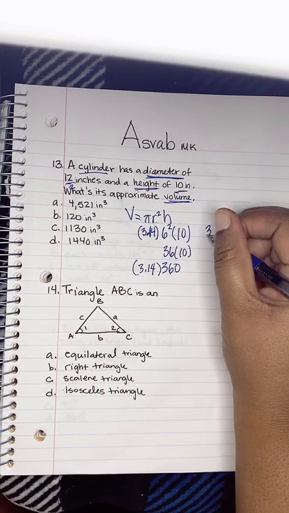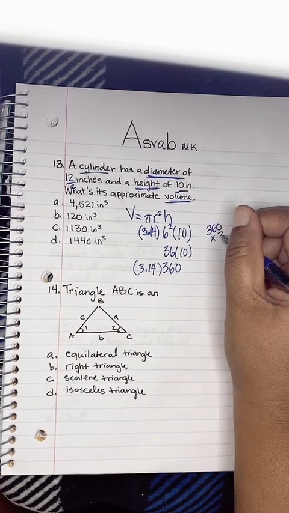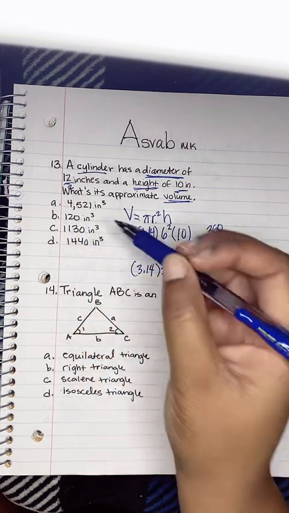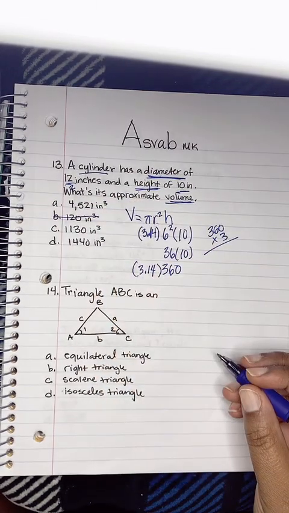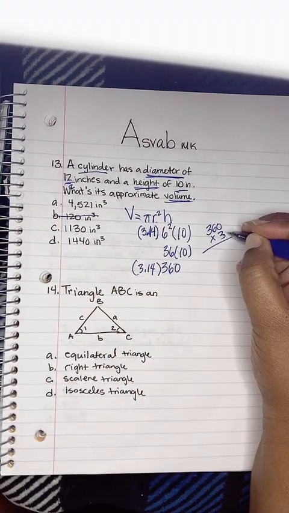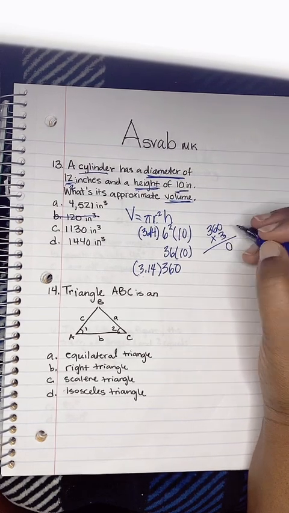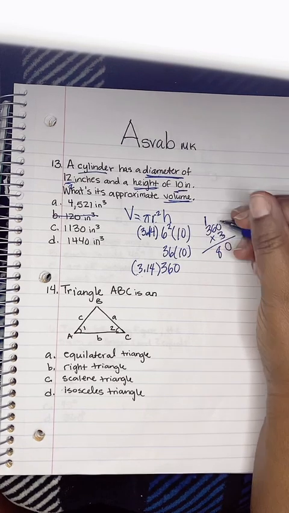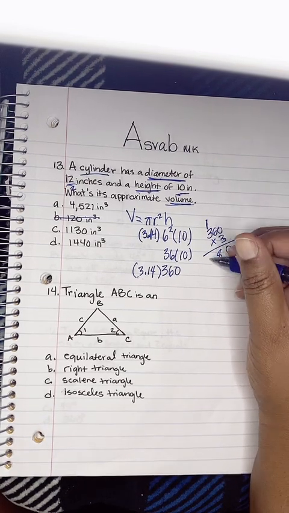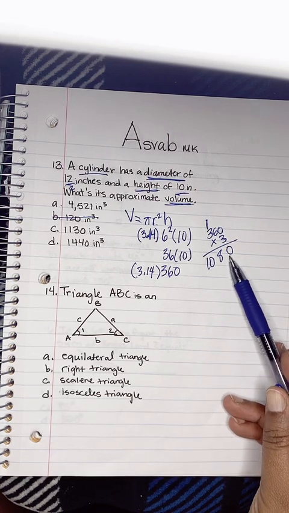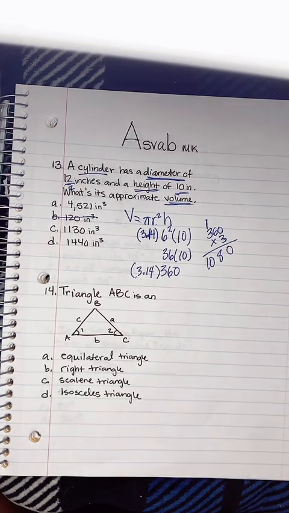So I'm going to do 360 times 3. I know B is out because 360 is bigger than B. Okay. So 3 times 0 is 0. And then 3 times 6 is 18. Carry the 1. 3 times 3 is 9, plus 1 is 10. So which number would be closest to this approximate?